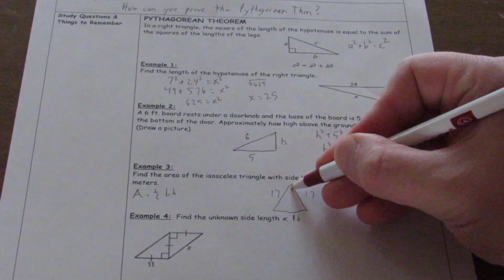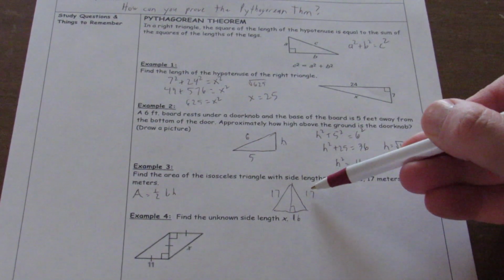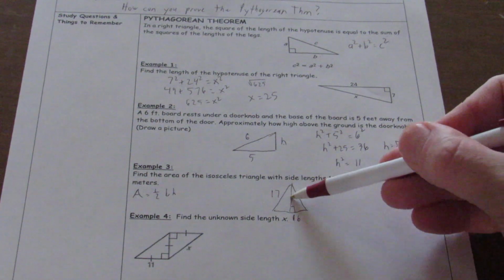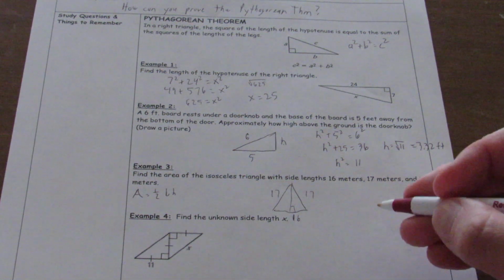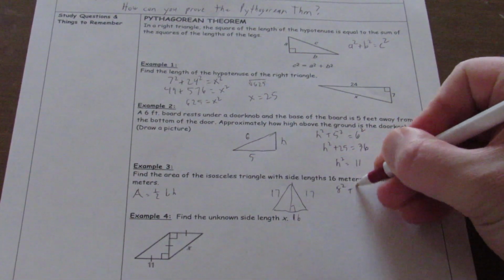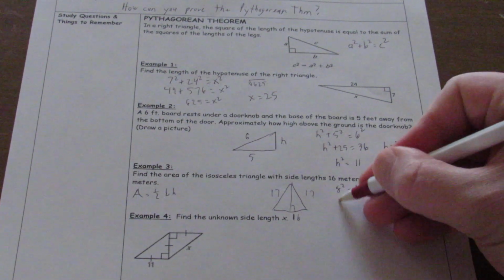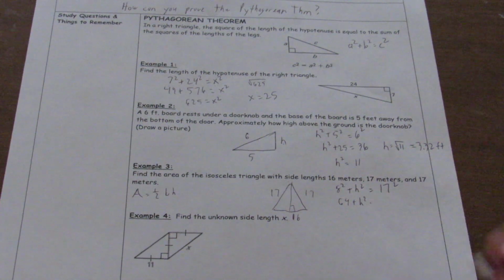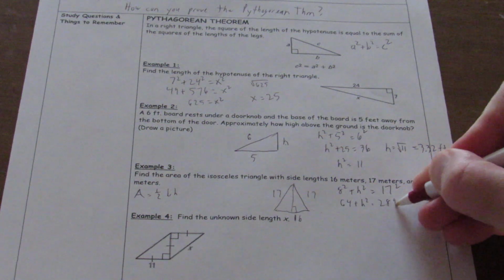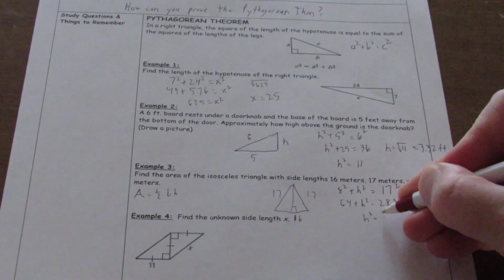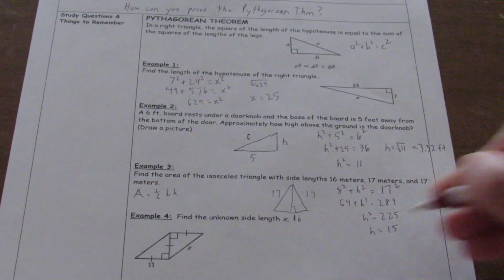So when our height comes down here, it's going to cut that side in half, and I'll have a right triangle with 17, 8, and our base, or our height, is the other side. So I'm doing 8 squared plus h squared equals 17 squared. 64 plus h squared equals 289. Subtract the 64, h squared is 225. So my height is 15.